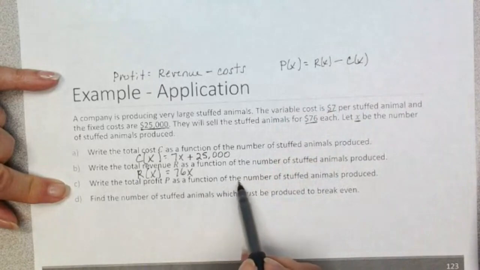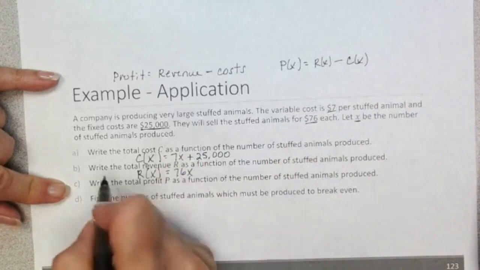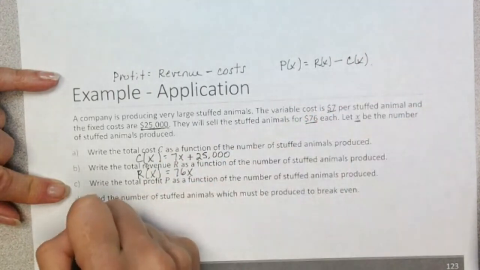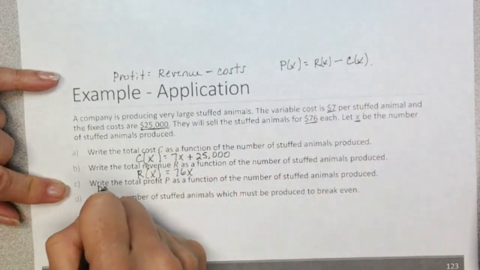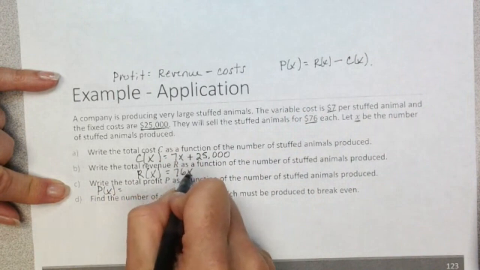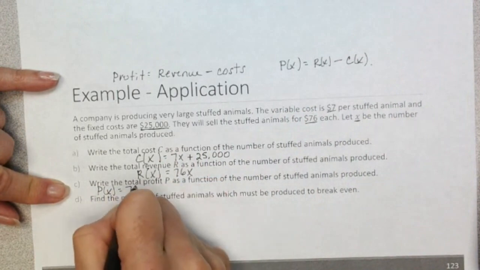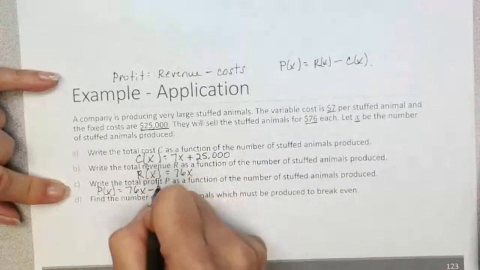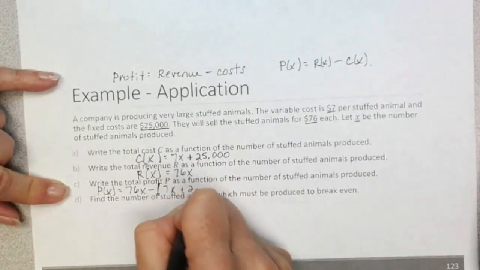So if I wanted to write my total profit function for this particular problem, if P of X equals R of X minus C of X, then P of X is equal to R of X, that's 76X, minus C of X, that's in parentheses, 7X plus 25,000.